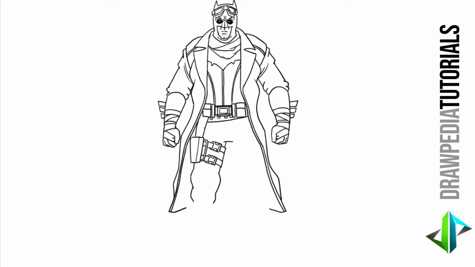And on his thigh, I'm gonna draw the cargo pockets on his pants with a line across. Turn it upwards. And below that, another line across at that corner. Turn it downwards. Continue that line downwards below the first strap, across to the left at that corner.